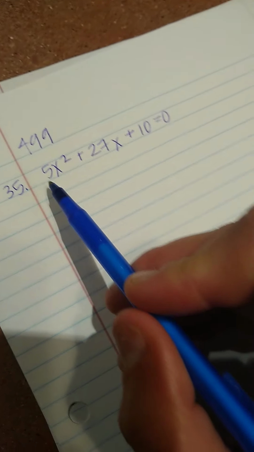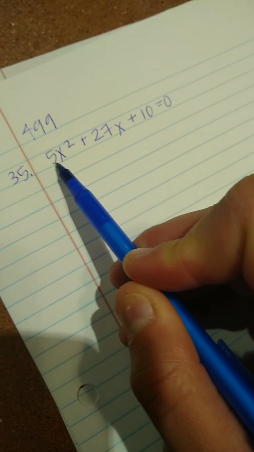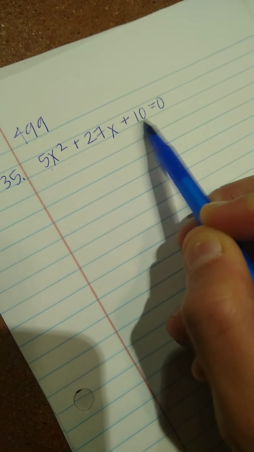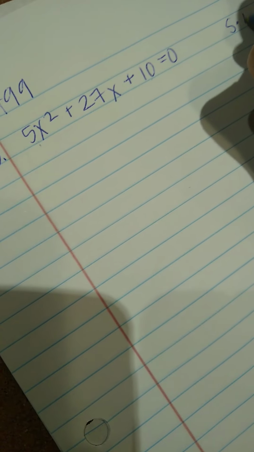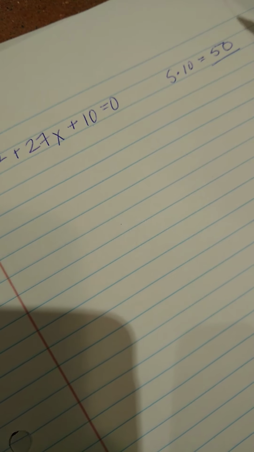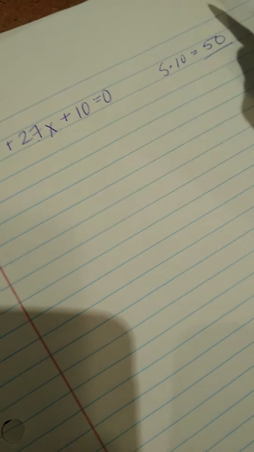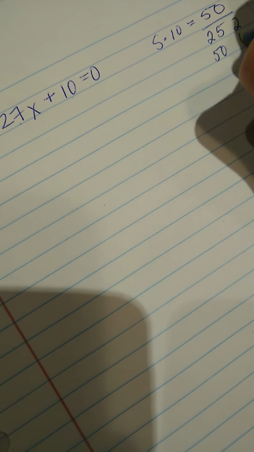When we have a coefficient in front of your x squared, remember we multiply the a times c, so my coefficient in front of x squared times my c, which is 10. So I'll say 5 times 10 will get 50 over here. Then I need to list factors of 50 that add or subtract to give me 27. So factors of 50 are 25 and 2, 50 and 1, 5 and 10. I can look at that right away and say, okay, well, that won't equal 27. That won't equal 27. 25 and 2 equals our b, which is 27.